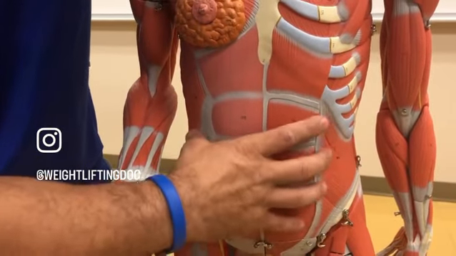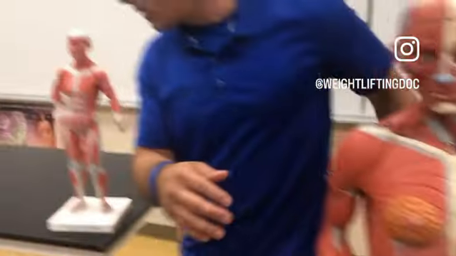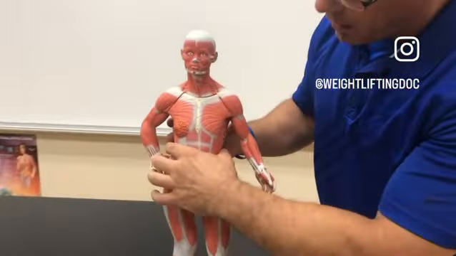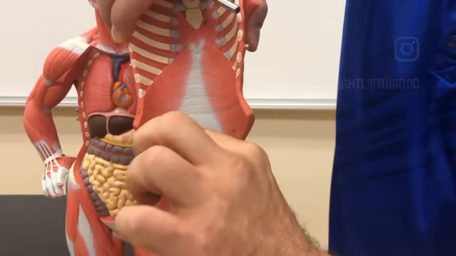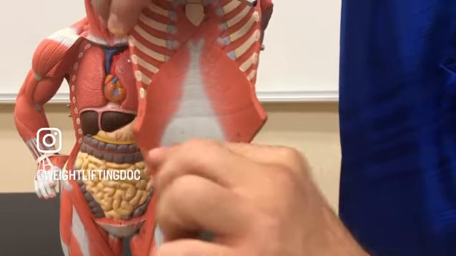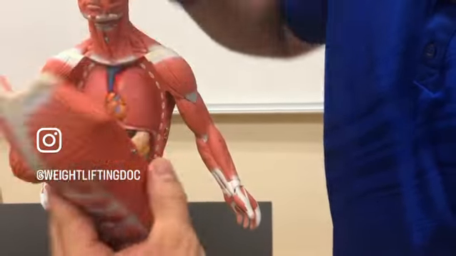If we were to go deep to those muscles, we'd have to pull off this chest cavity on this model. We're going to do it on the small model though. If we pull that off and we look inside, we've got transversus abdominis, which the fibers go transversely, so straight across. You can see those fibers going like that.